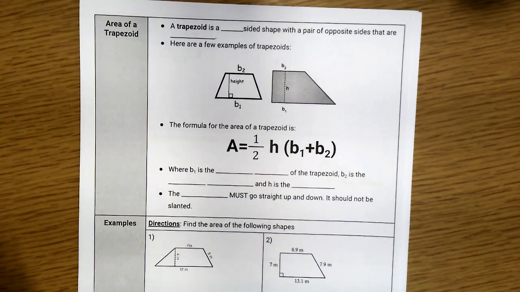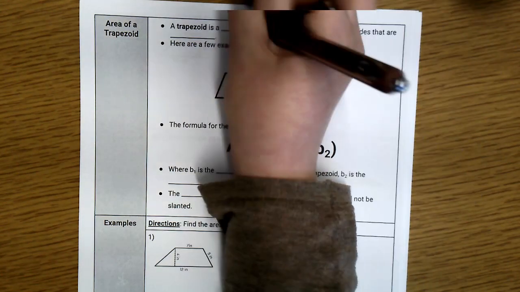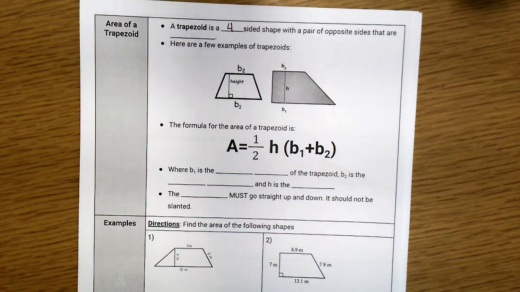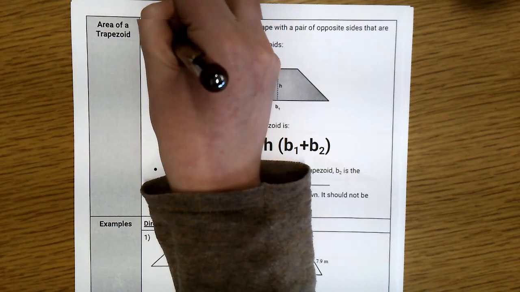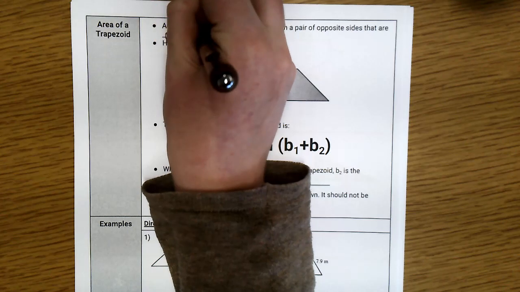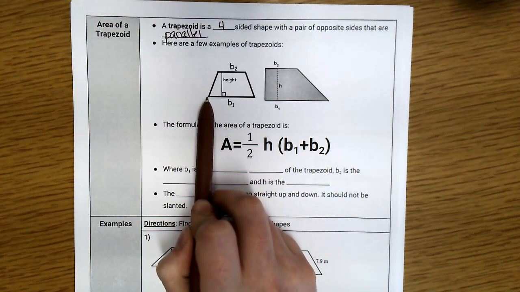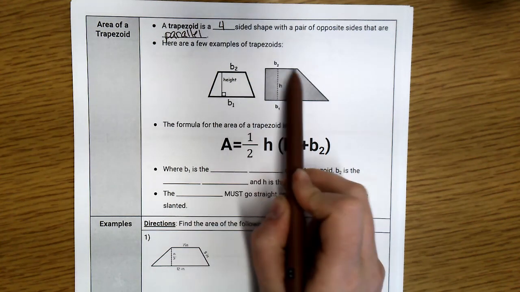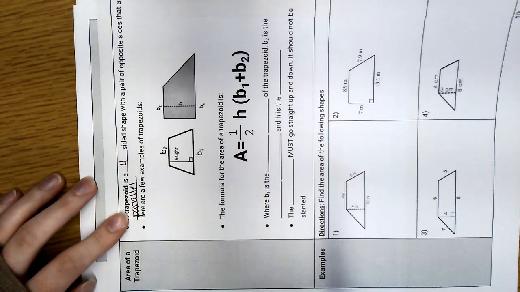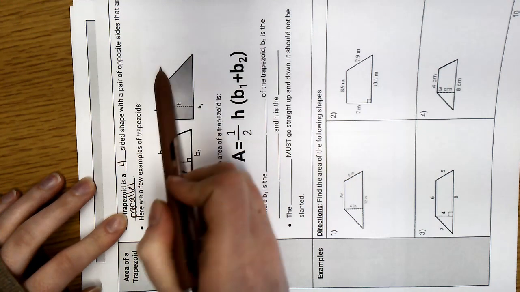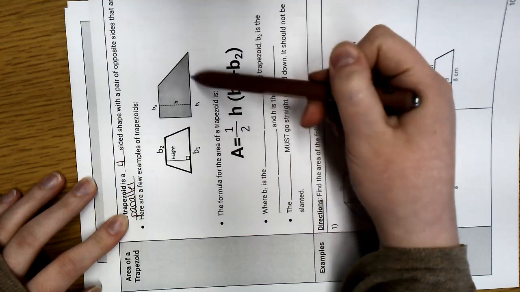Now let's talk about some trapezoids. So trapezoids, this is a shape that doesn't get talked about quite as often, but it is a 4-sided shape with a pair of opposite sides that are parallel. So here are 2 examples. This side and this side are parallel, and then same thing on this side and this side. You can also see it like this sometimes too, so you might see this as a bottom, this is our top, with parallel sides like that.